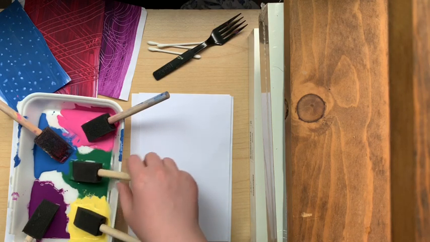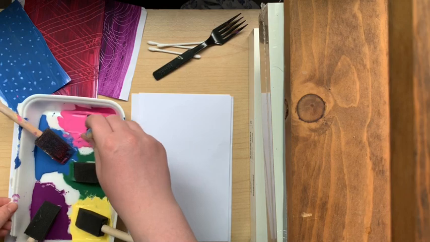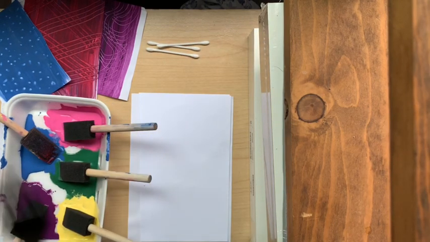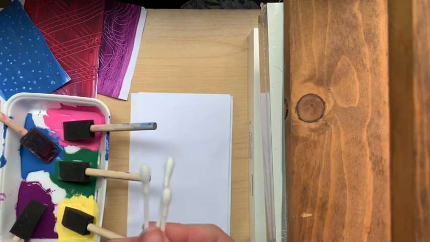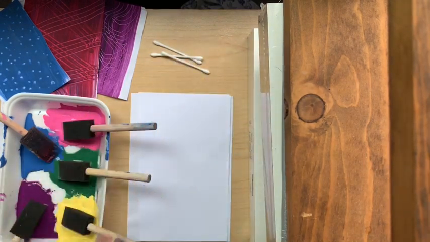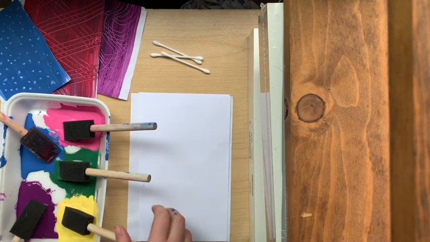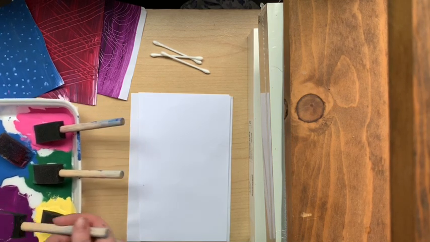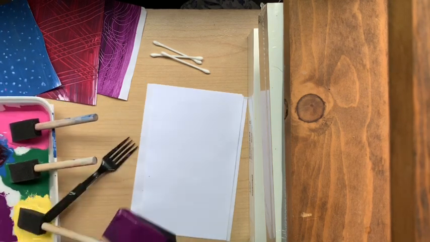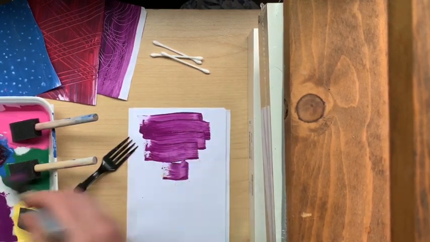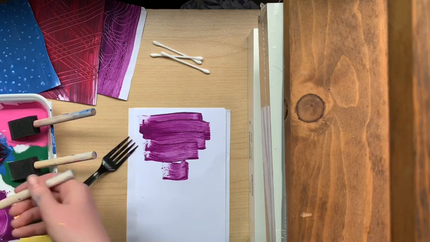So in order to get started, we have plastic forks, and Q-tips will be at each table. And your table will have a tablecloth, but I don't have one with me today, so I'm not having that. So let me give you an example if I start with the purple paint. Now I want to make sure I'm getting my paint nice and close to the edges, and I want to make sure I put a good amount of paint.